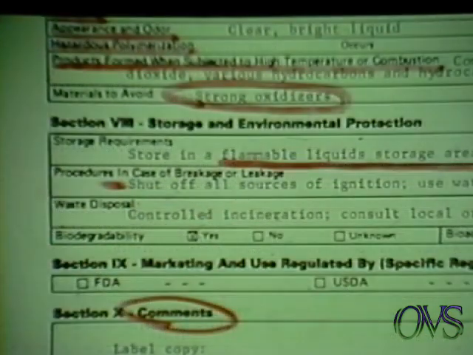The next section on this page shows storage and environmental protection. JP4 jet fuel should be stored in a flammable liquids storage area. In case of breakage or leakage, instructions are to shut off all sources of ignition and use a water spray to disperse vapors. Next is marketing and use regulations.